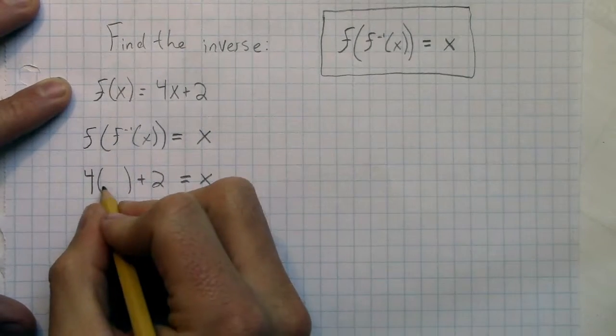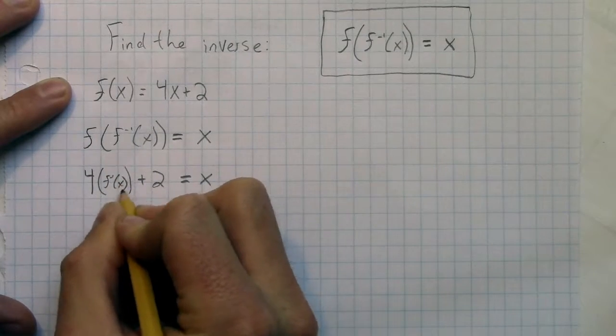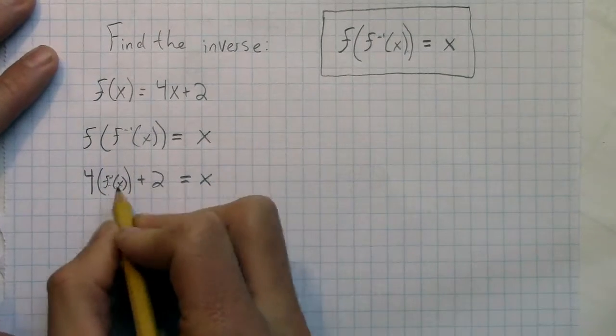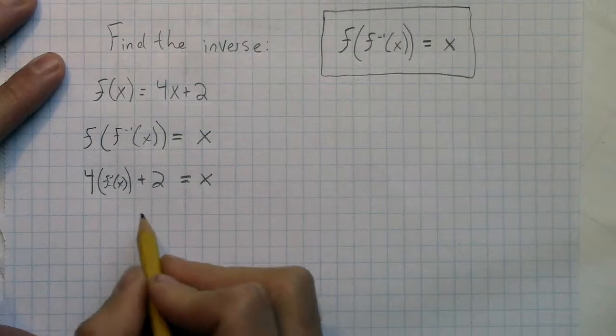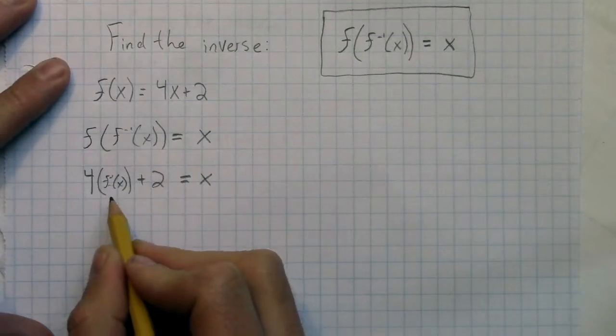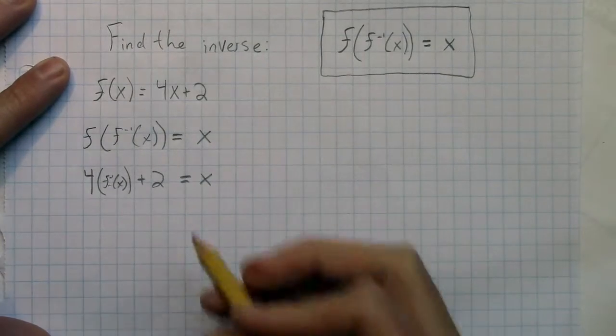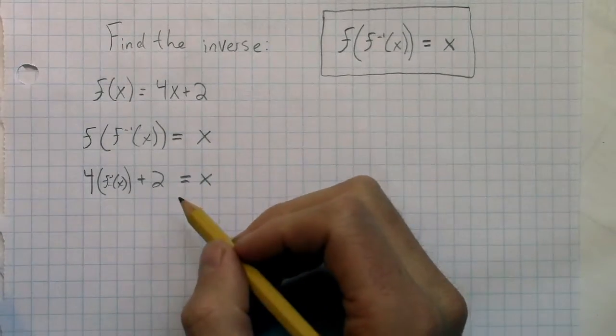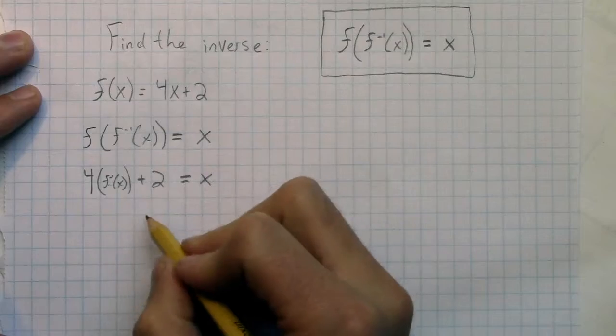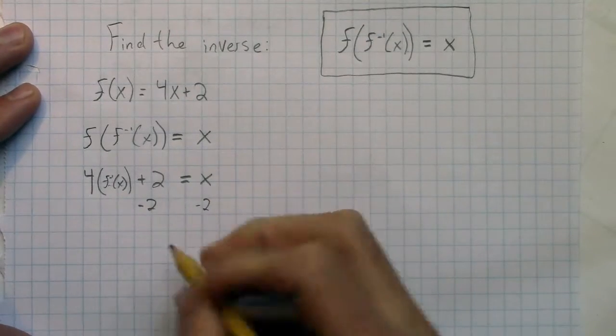So this is f inverse of x, and that's all one thing, f inverse of x. You can think of that as the y as well. I'll show you that example over here. So now we just have 4 times f inverse of x plus 2 equals x. Well, my whole goal is to figure out what f inverse of x is, which is the inverse, all right? So I subtract 2 from both sides, okay?